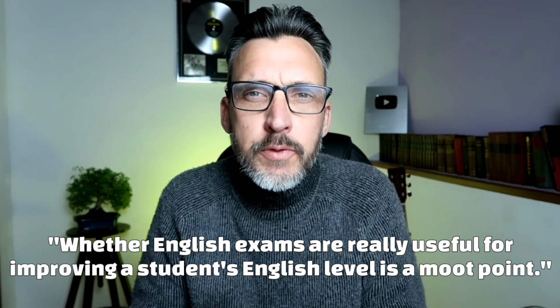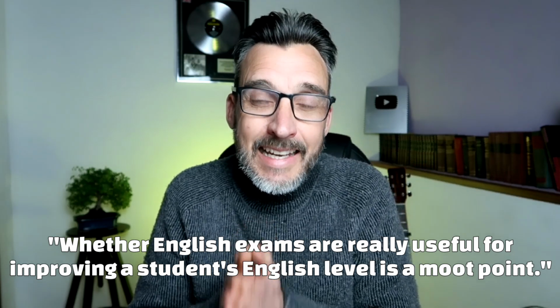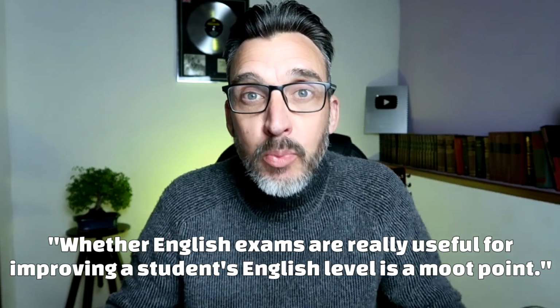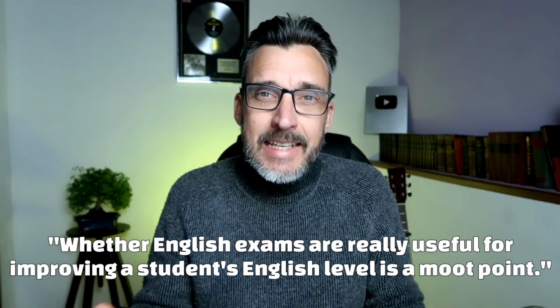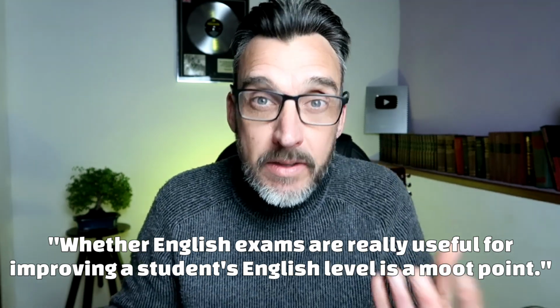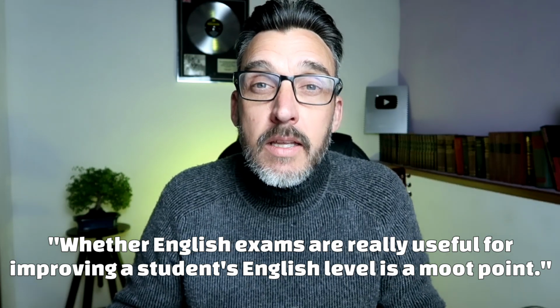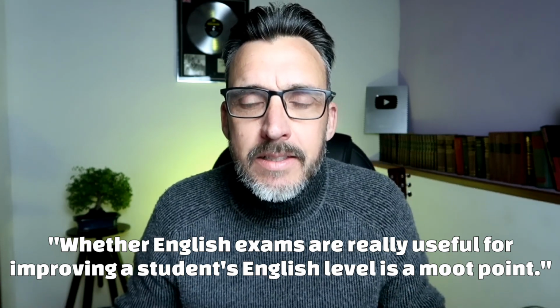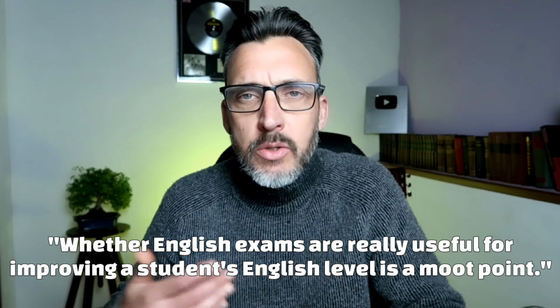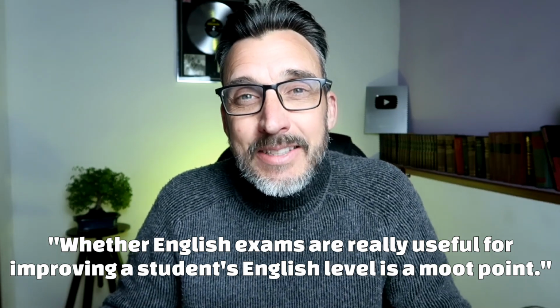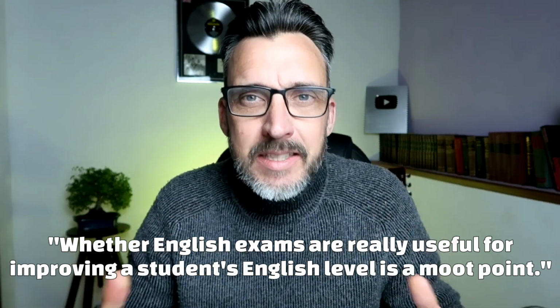So first of all, we're going to look at two examples of moot point using the British English meaning. So the first example: whether English exams are really useful for improving a student's English level is a moot point. So in that case, what we're saying here is that whether English exams are useful is debatable. It's open to argument. You can argue about it, but it's very difficult to find a definitive answer.